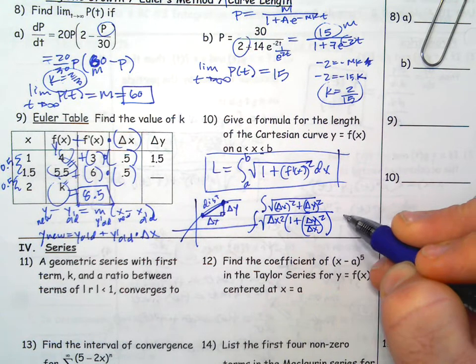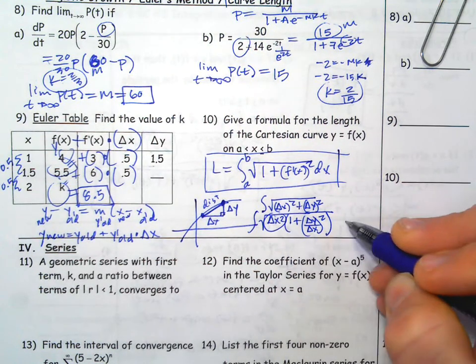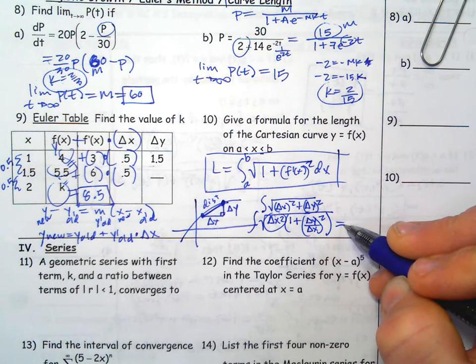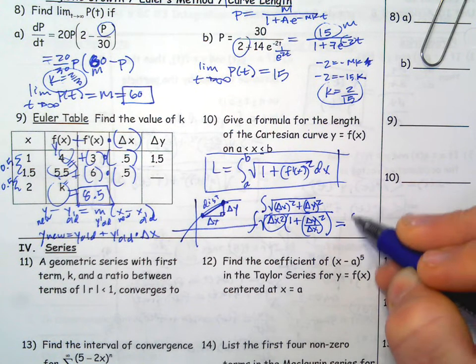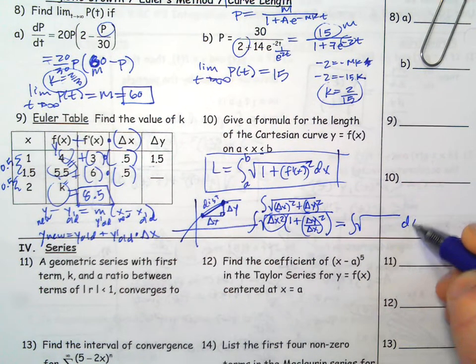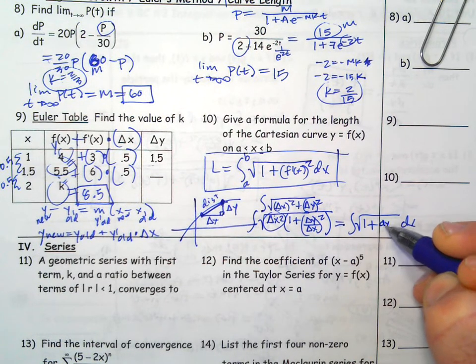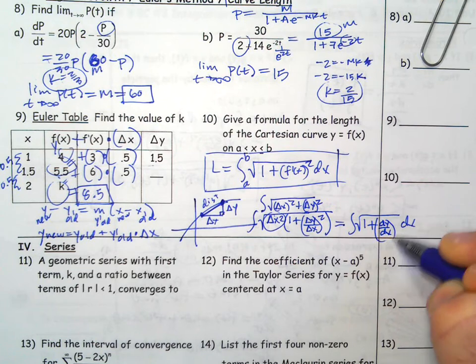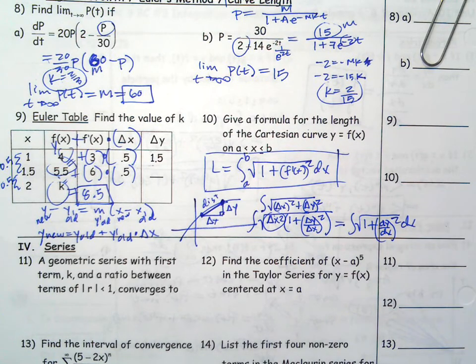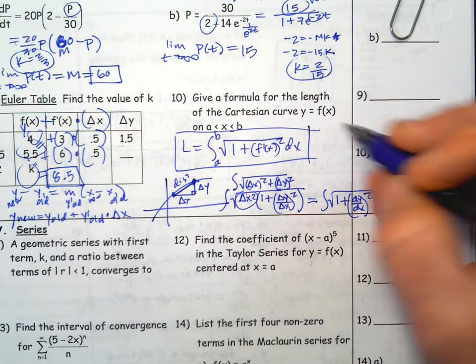And so then the square root of delta x squared, well, delta x is like dx, so we get a dx on the outside, and then delta y over delta x, that's the derivative of y with respect to x, right? So that's a derivation of it real quick. Now, the other length formulas, why don't we just mention them right now?